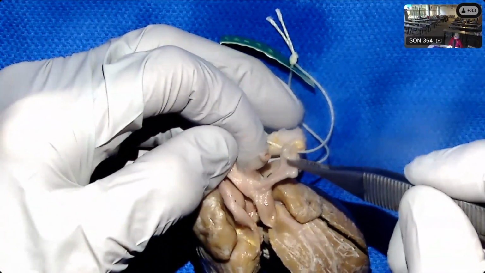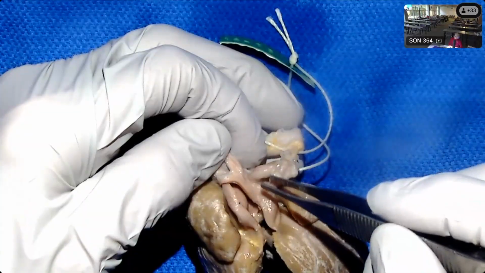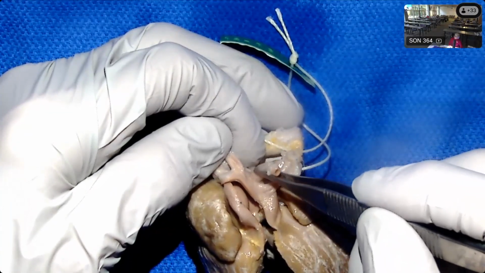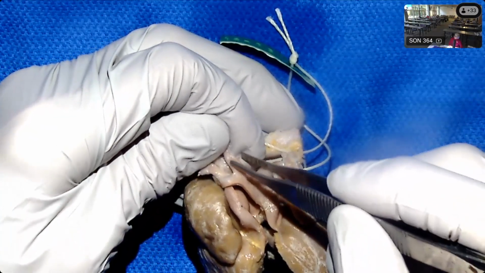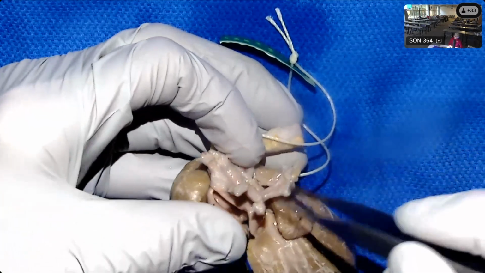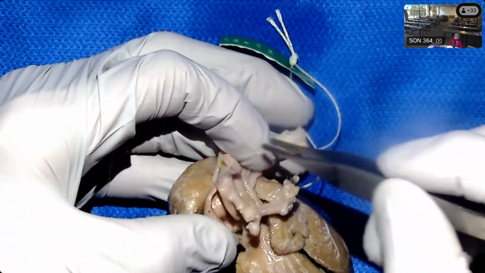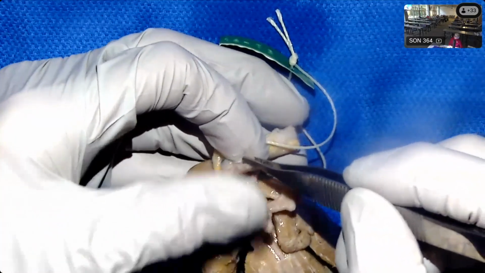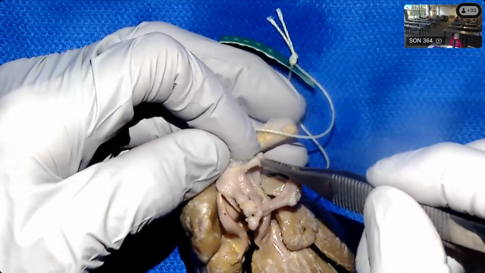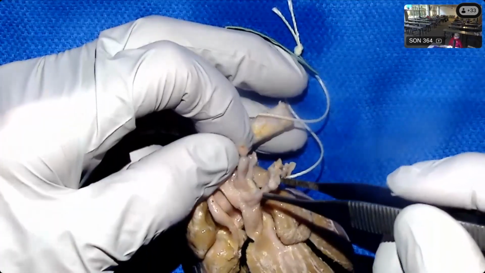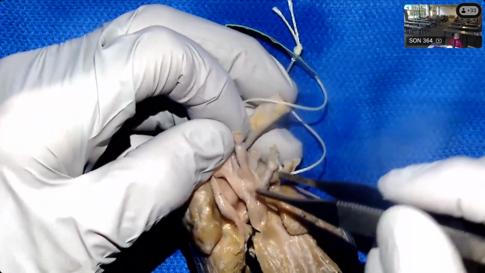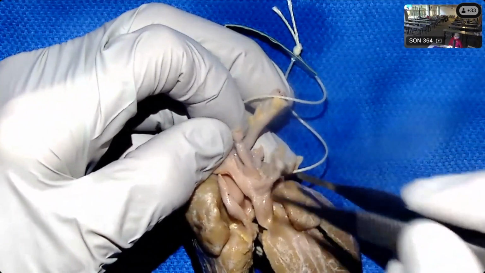You can see this is the brachiocephalic trunk, the right carotid, the right subclavian. Actually, this is the left carotid because there was distal origin of the left subclavian from this right arch. So a very low takeoff of the left carotid artery.